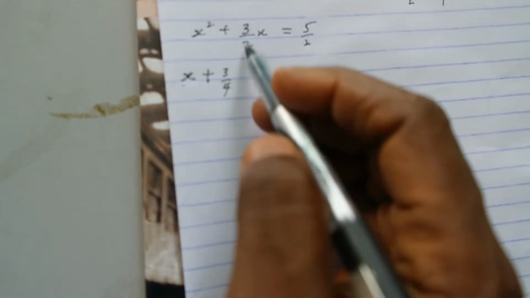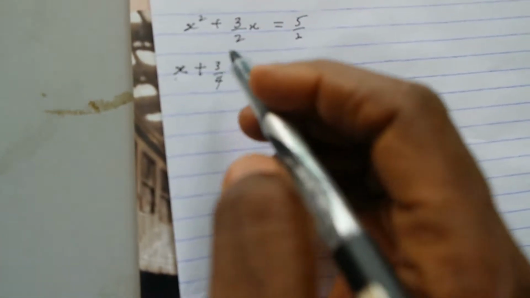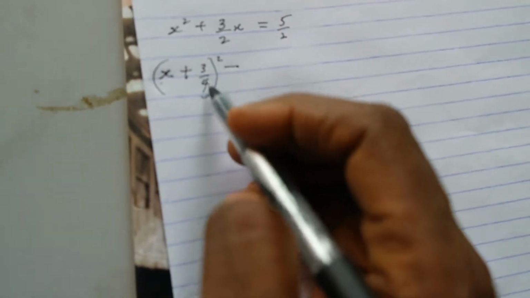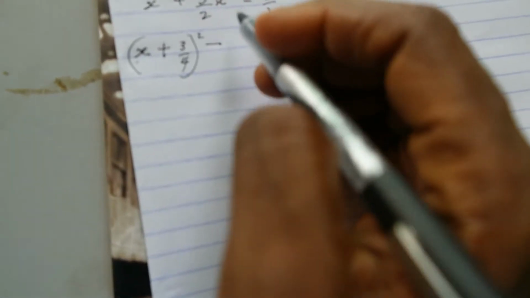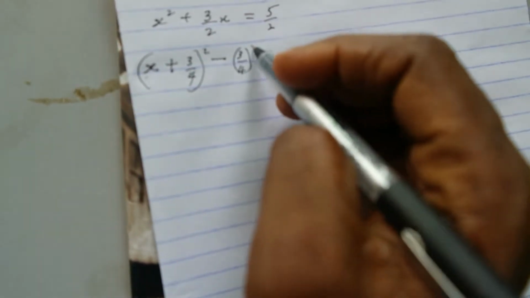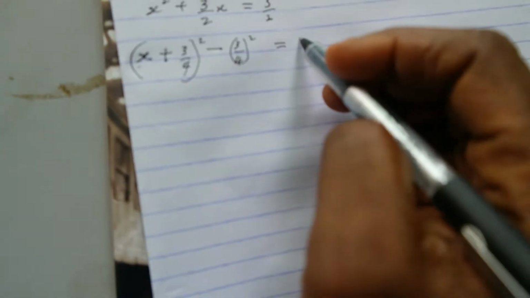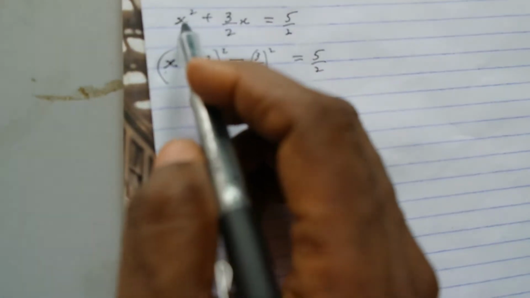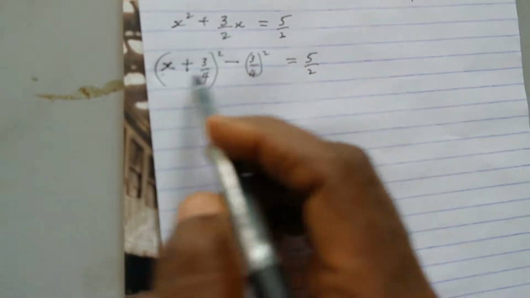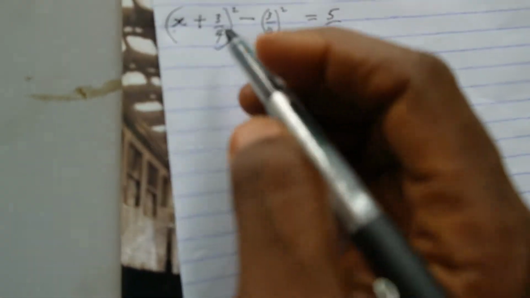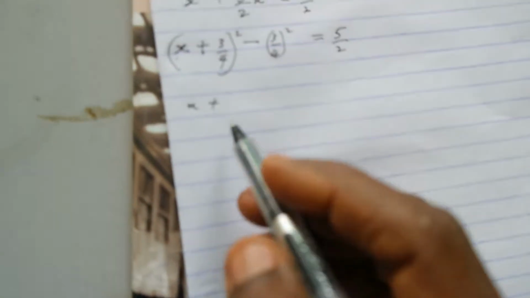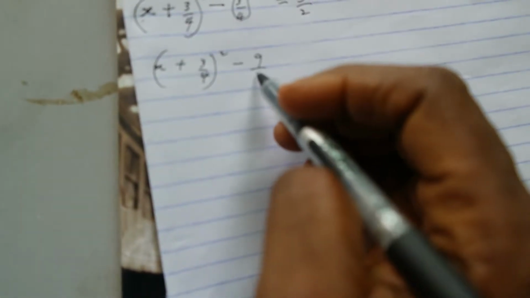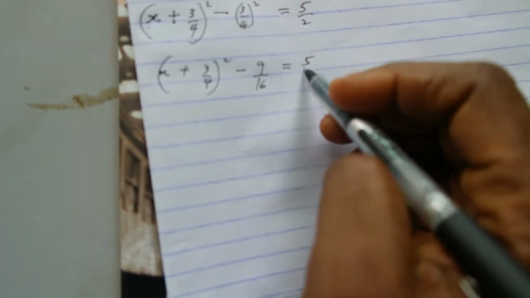So x plus half of the coefficient here, that will be 3 over 4. Now all squared. Then introduce minus the square of that number, which will give us 3 over 4 squared. On the right hand side, we still have our 5 over 2. So that means we have completed the square for x squared plus 3 over 2 x. Now tidying up, we're going to have x plus 3 over 4 all squared minus 9 over 16 equal to 5 over 2.